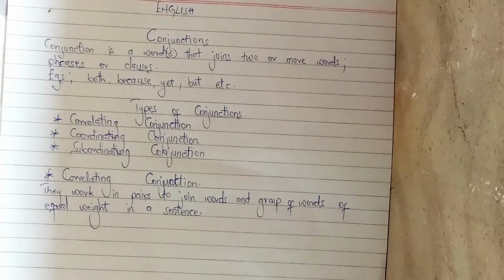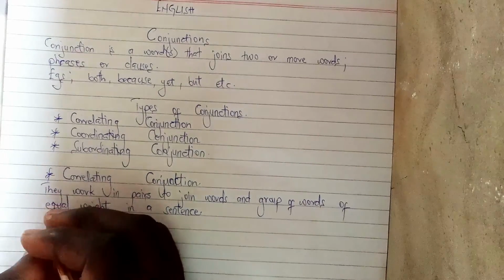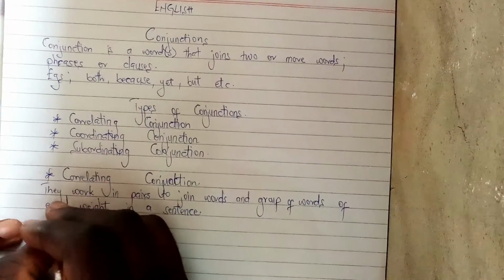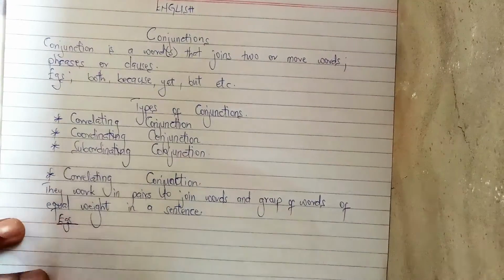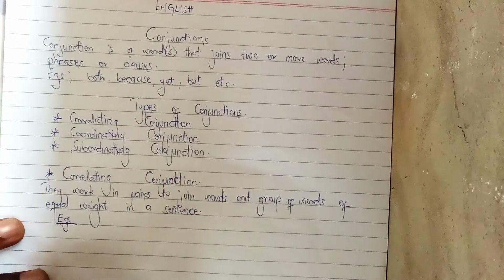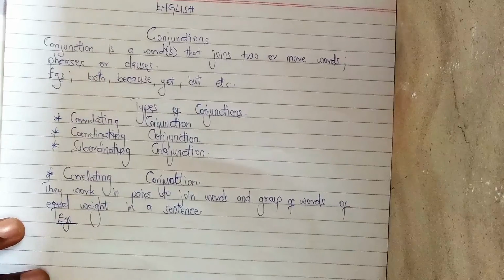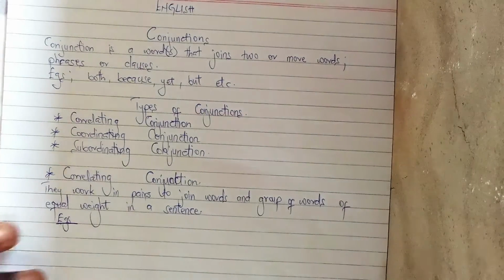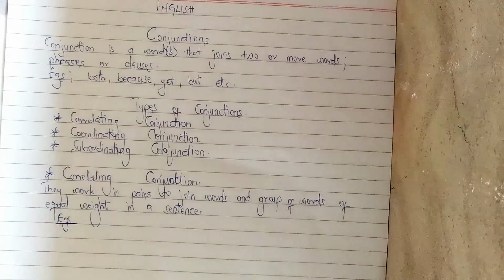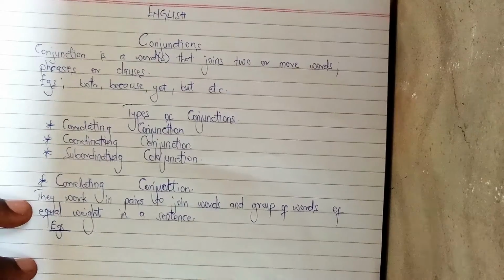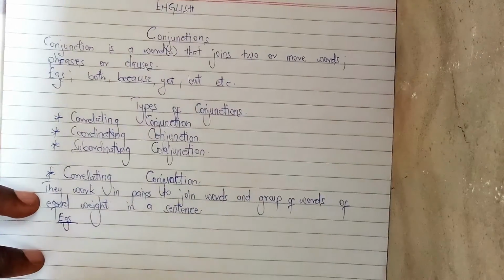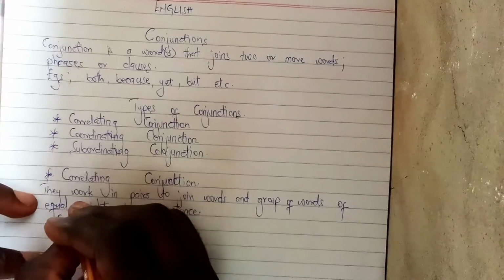Great. So let us now look at examples of such words. We said they work in pairs. There are basically 7 examples of correlating conjunctions. Remember we said that minor word classes are closed word classes, and so we can know the number of words in them. And so I can say that there are only 7 examples of correlating conjunctions. So we can have example 1.